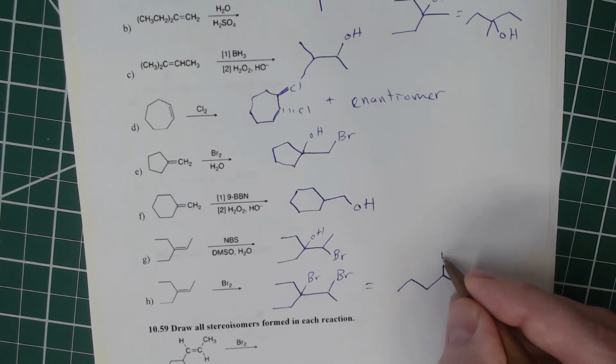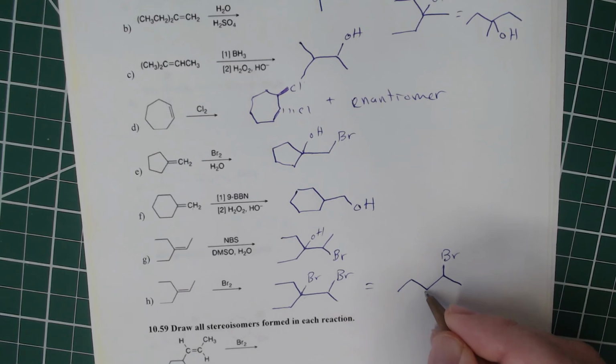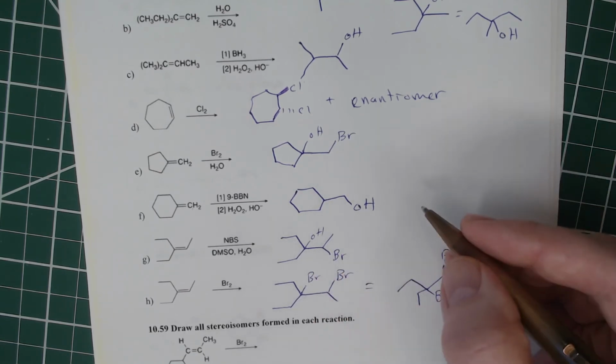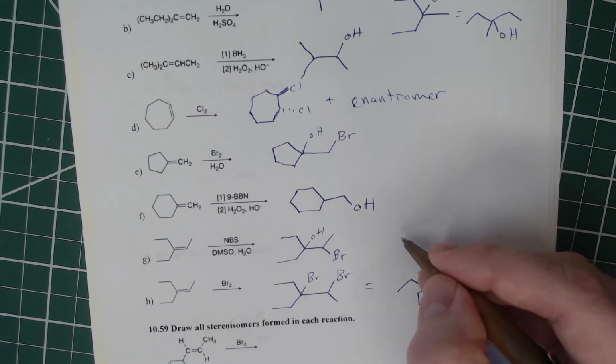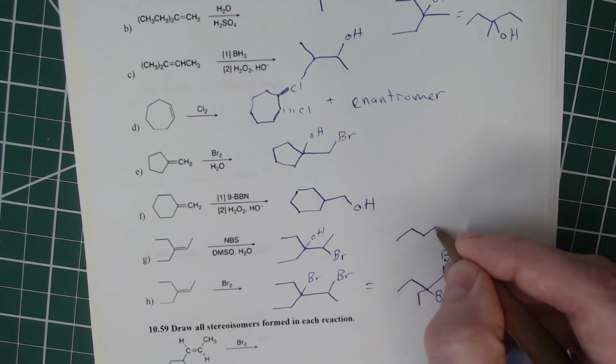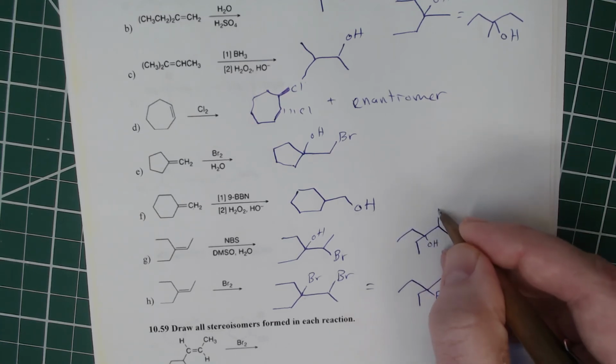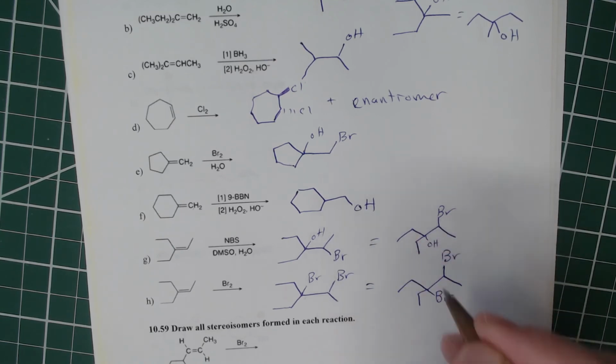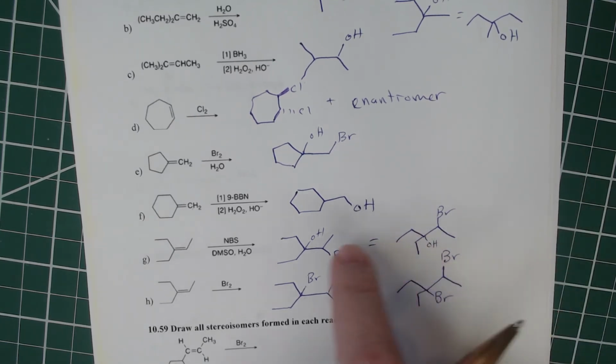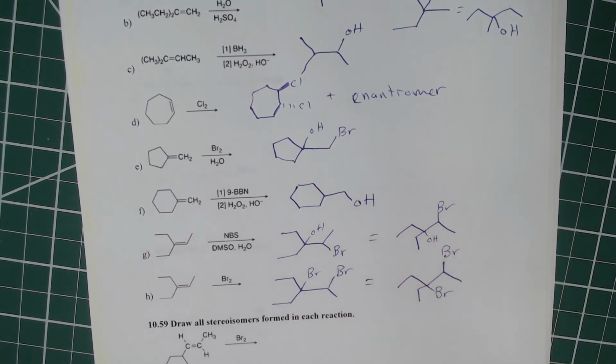So I have bromine there and that. Same thing here. So this is equivalent to that, and this is equivalent to that.